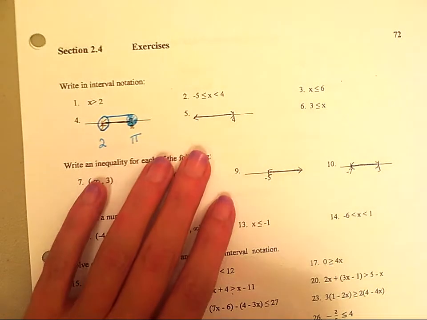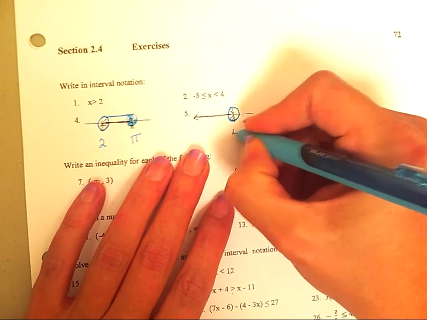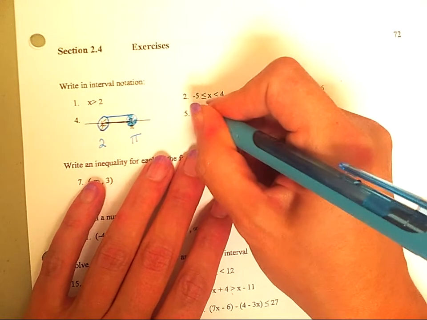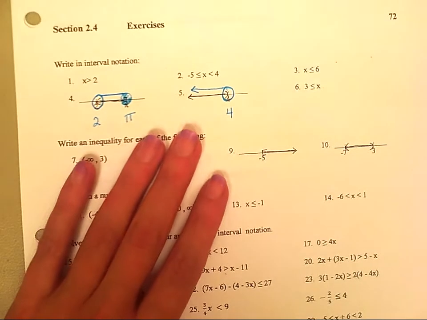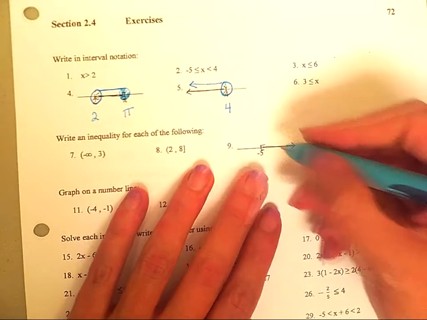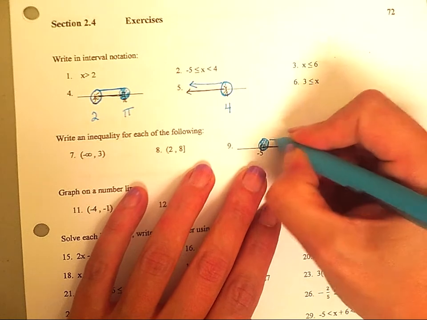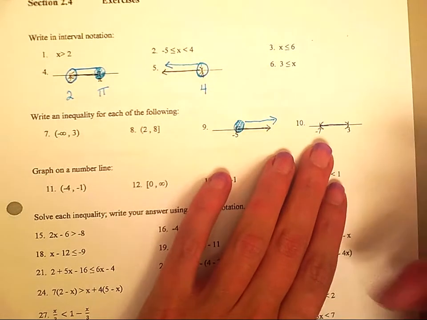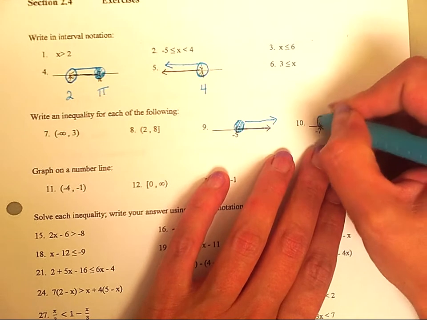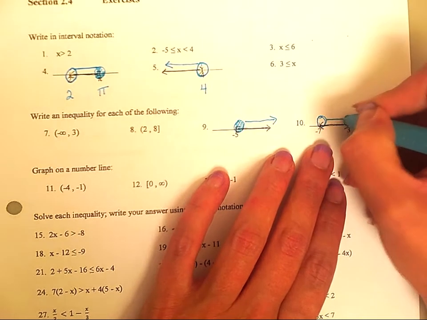In number 5, 4 has an open circle, and it is shaded downwards. In number 9, that's a bracket, so it should actually be a closed circle and go to infinity. And then on this one, they're both open circles from -7 to 3.